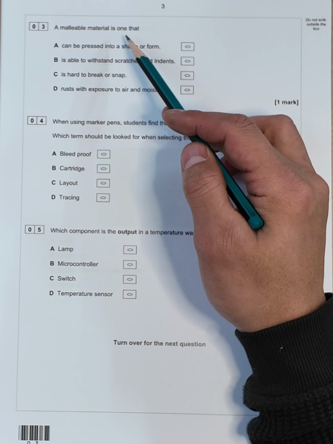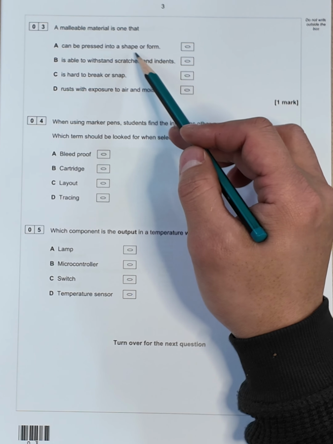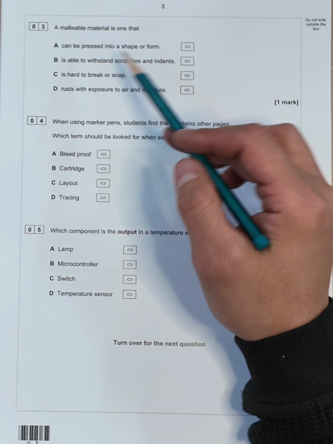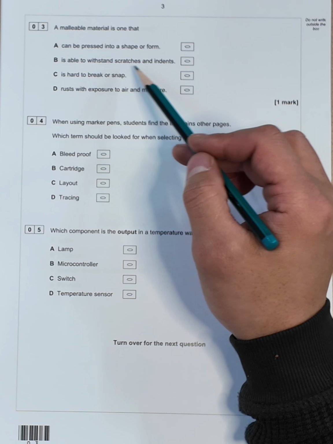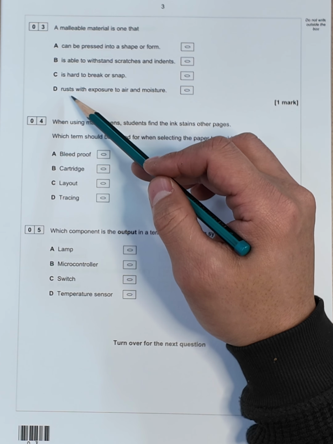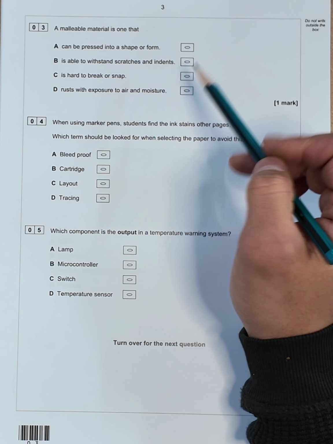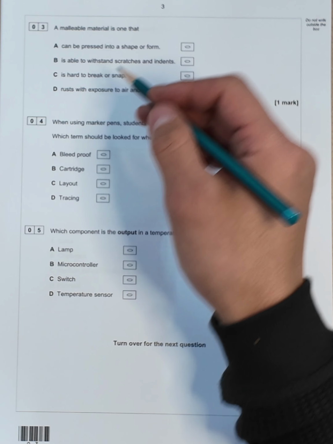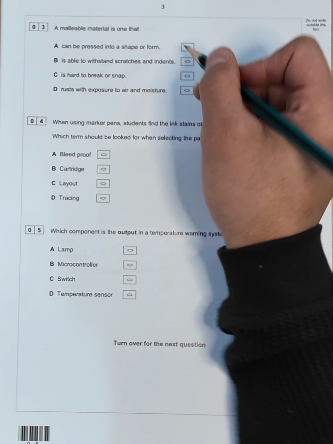A malleable material is one that can be pressed into a shape or form, is able to withstand scratches and indents, it's hard to break or snap, rust with exposure to air and moisture. Okay, so the correct answer is this one.